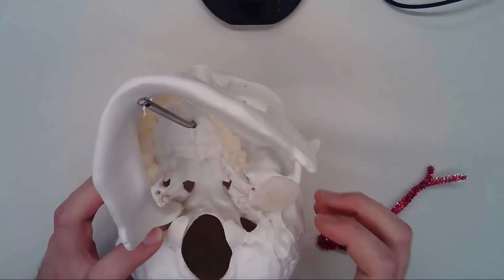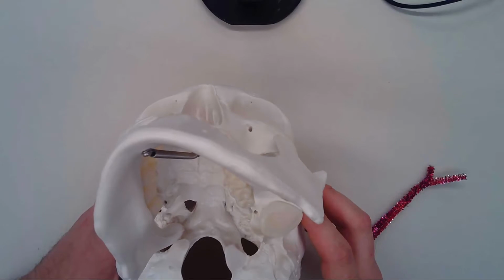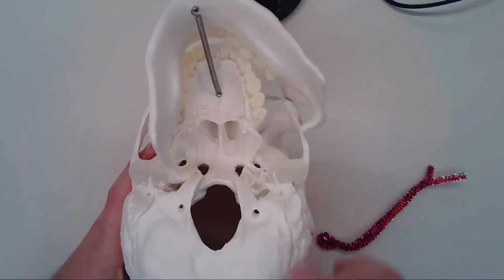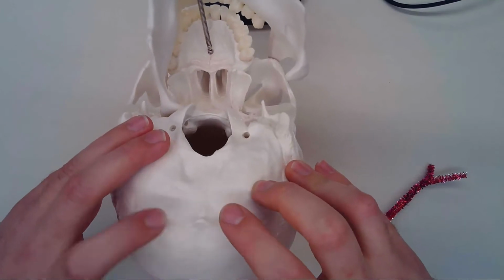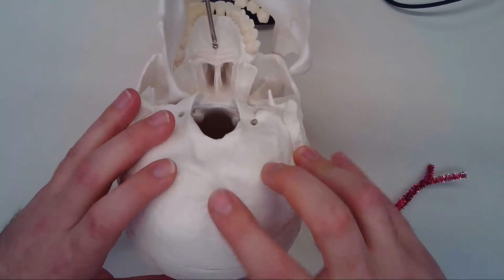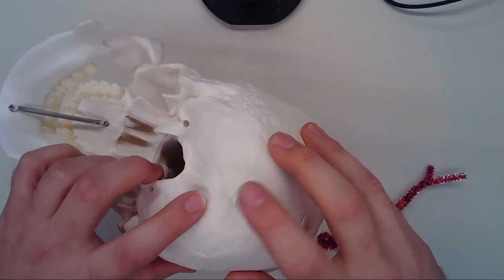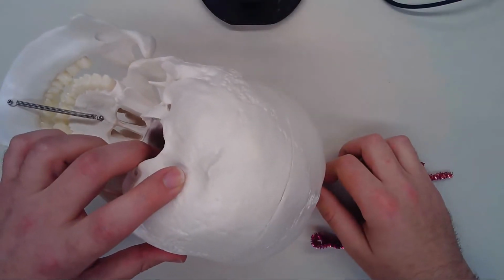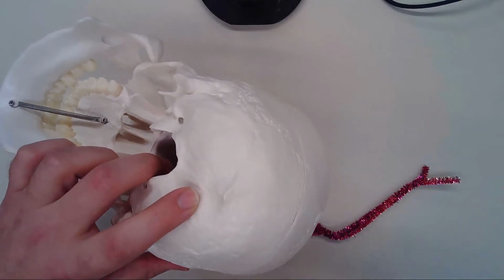Okay, as we continue to go through some other features on the posterior side, you can go to this area here and you can see this bump. This bump represents what's known as the external occipital protuberance. So again, this is a projection on the posterior side. It's just a bump on the back of your head. Some people's are bigger or smaller, but that's going to be the occipital bone. And again, it's going to be posterior and medial, so it's going to be right on that sagittal plane.